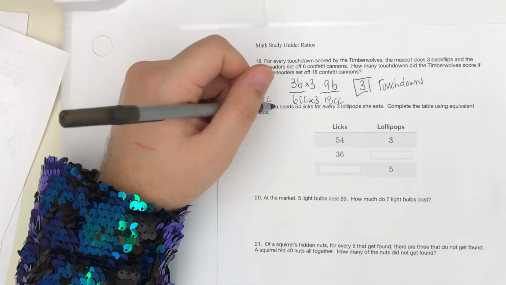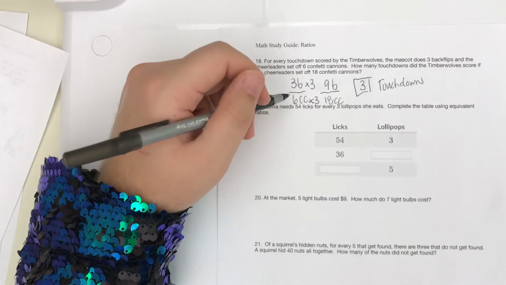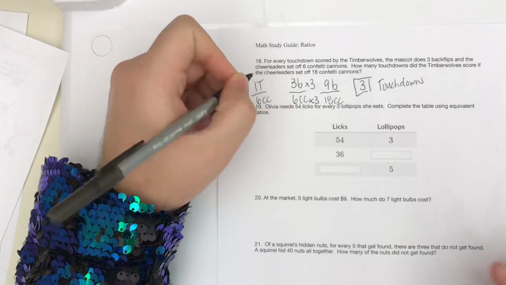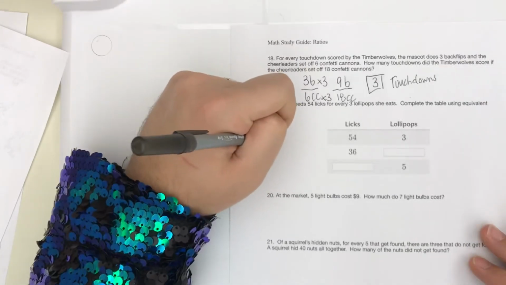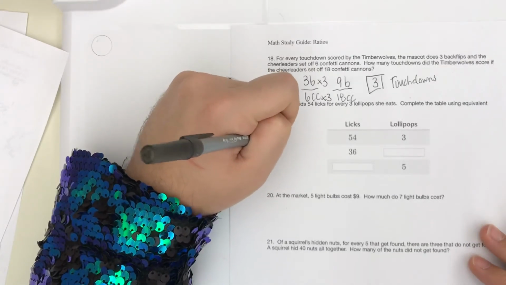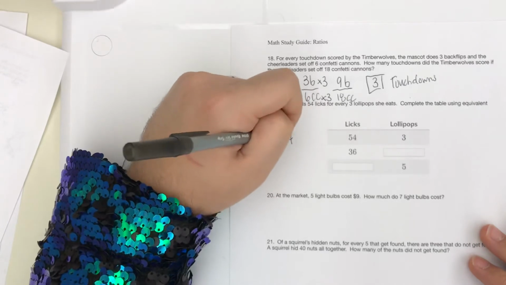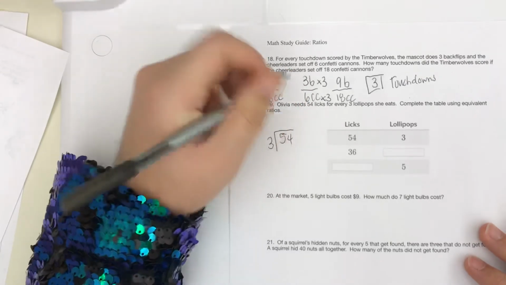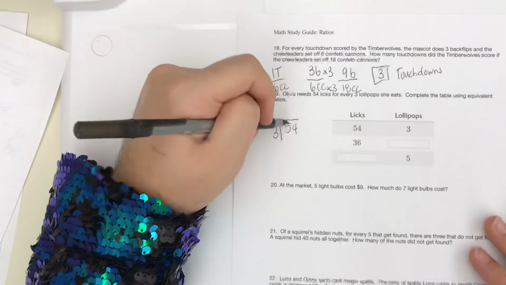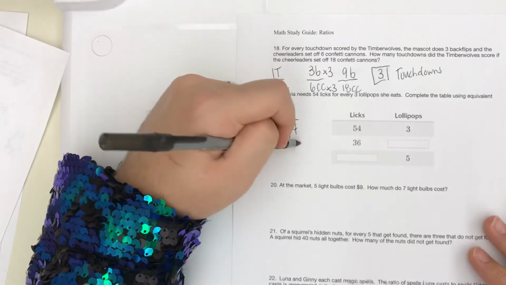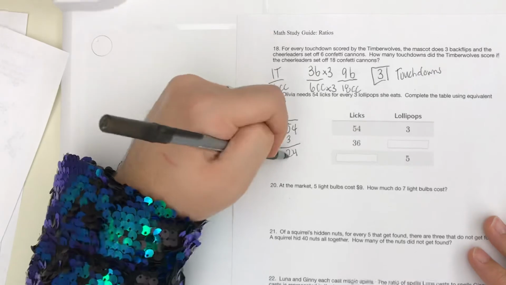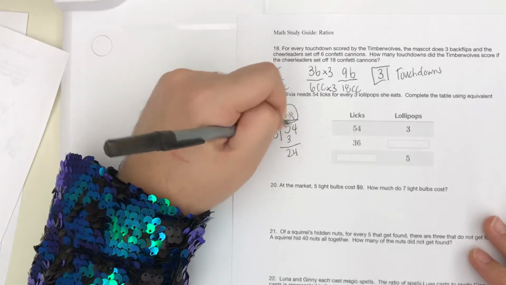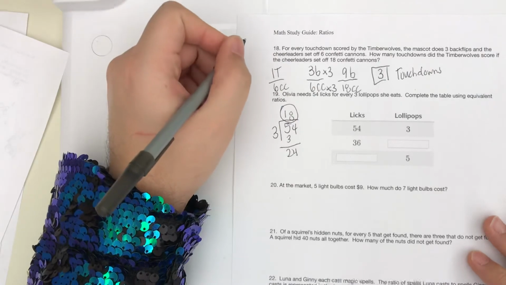Olivia needs 54 licks for every 3 lollipops she eats. Complete the table using equivalent ratios. Okay, so I want to know if it takes her 54 licks for every 3 lollipops she eats, how much does it take to eat 1? 3 goes into 5 1 time. 24. 3 goes into 24 8 times. So it takes her 18 licks for 1 lollipop.